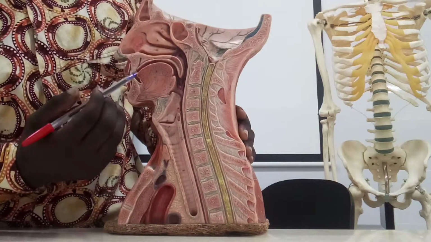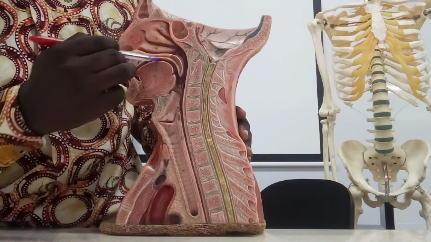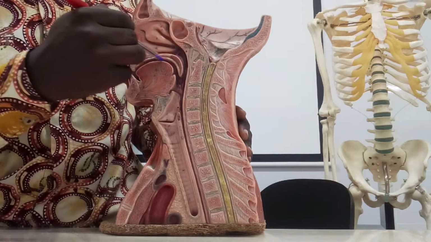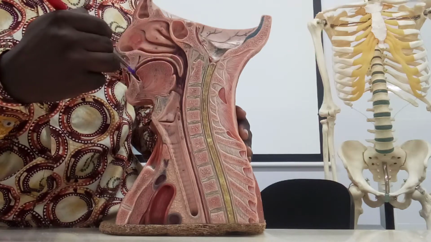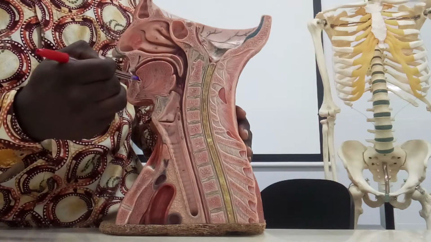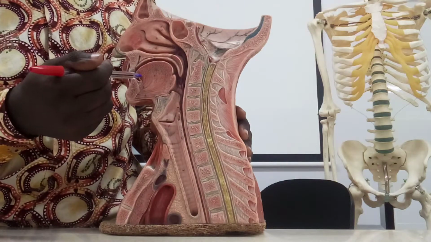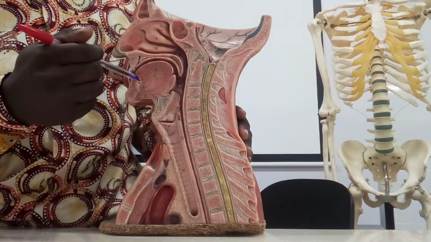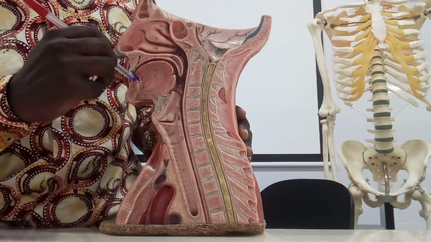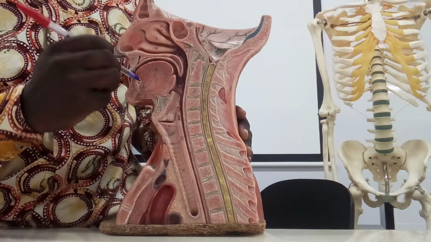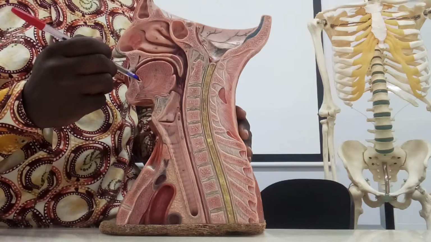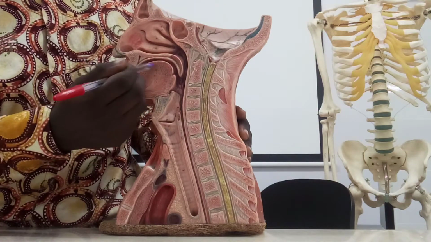Now, when you take the tongue, we have the rough dorsal surface. The superior surface is rough, and its inferior surface, the ventral surface, is smooth. Now remember that the ventral surface, which is smooth, will be anchored to the floor of the oral cavity by another frenulum, which we call the lingual frenulum.